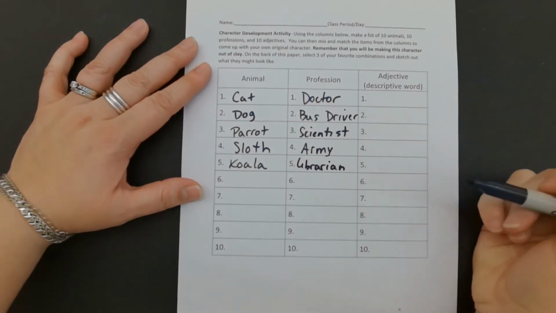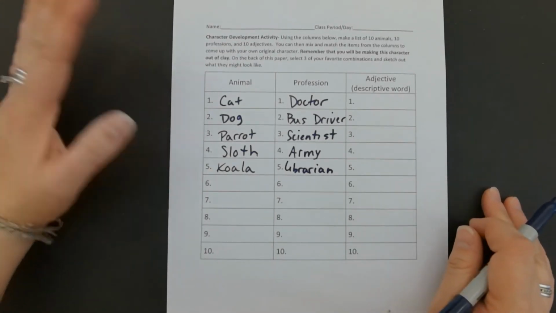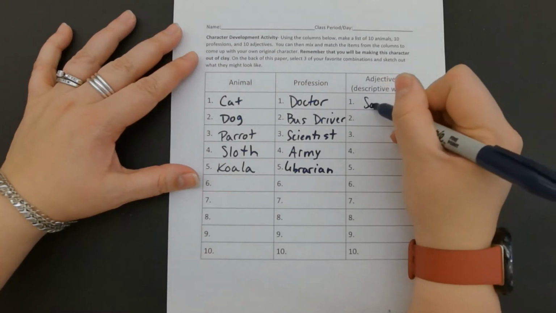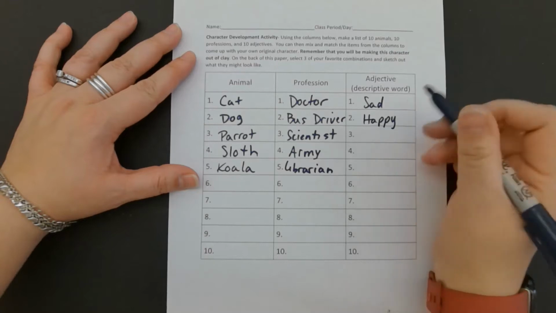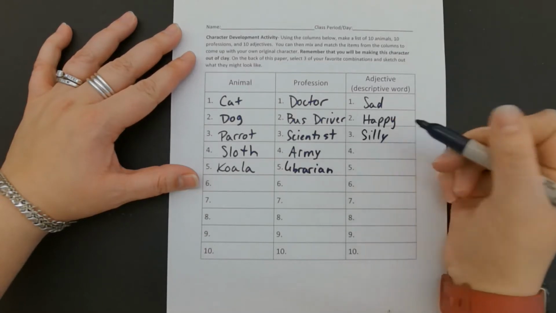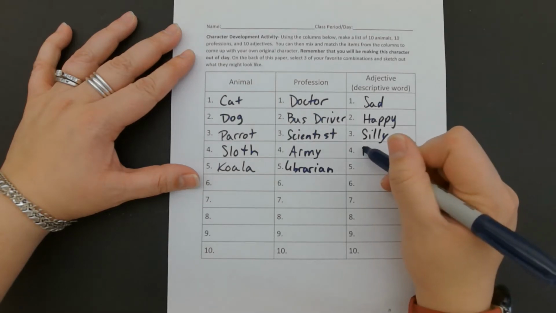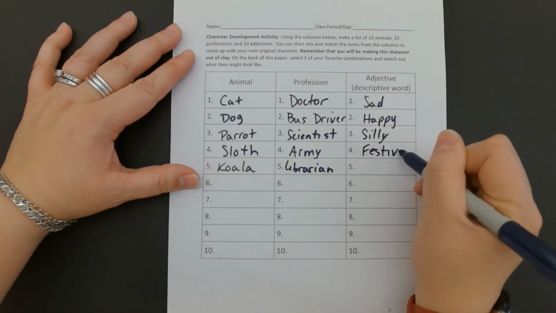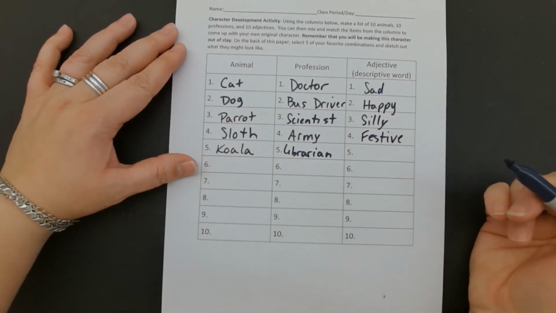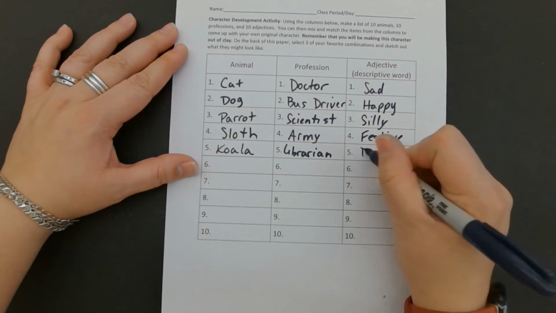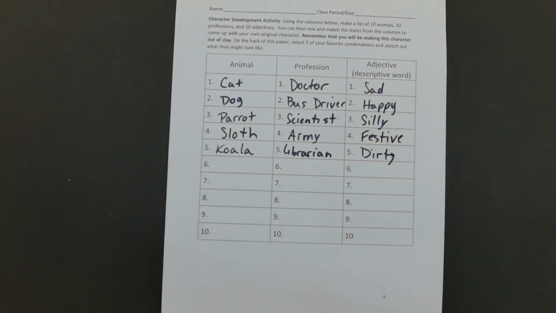Okay, and then for descriptive words, it can be anything. You can pick emotions, anything that could describe something. So maybe I could do sad, I could do happy, I could do silly, maybe festive, and then maybe I'll pick dirty. Okay, so you're going to have all these lists filled out.